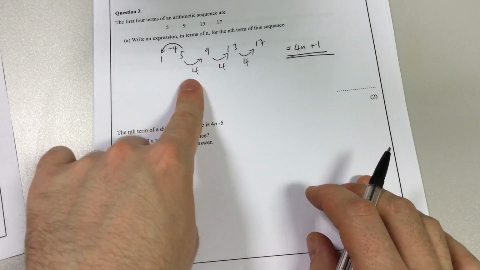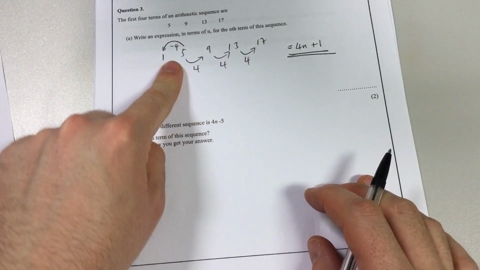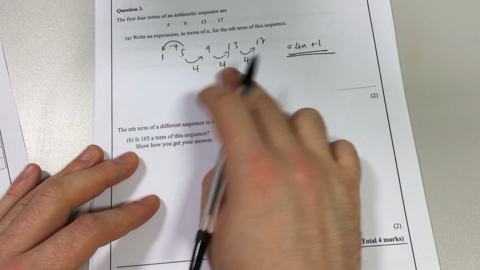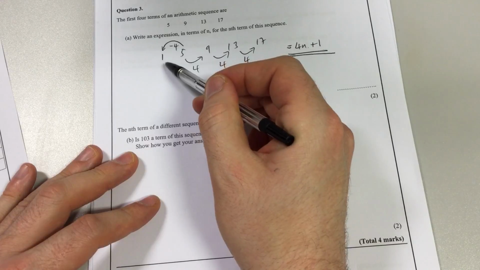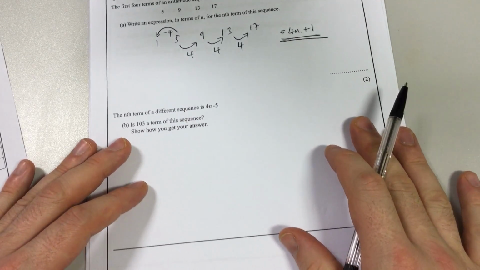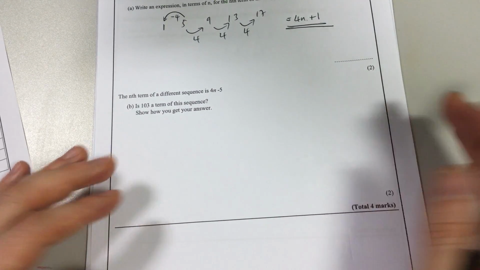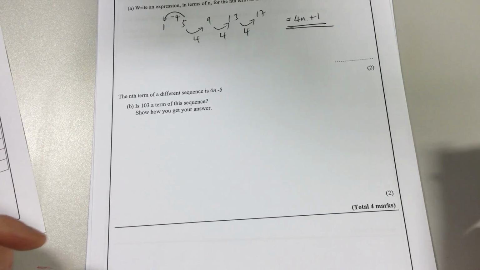Okay, this way of doing it, if you don't know it by now, it's a nice one to pick up with the exam practice. Find the gap, put an n on it, go back 1 place, whatever's there gets written on the end. Very straightforward. The nth term for a different sequence is 4n minus 5.